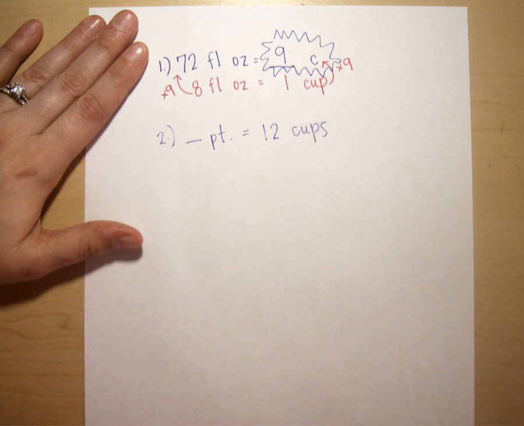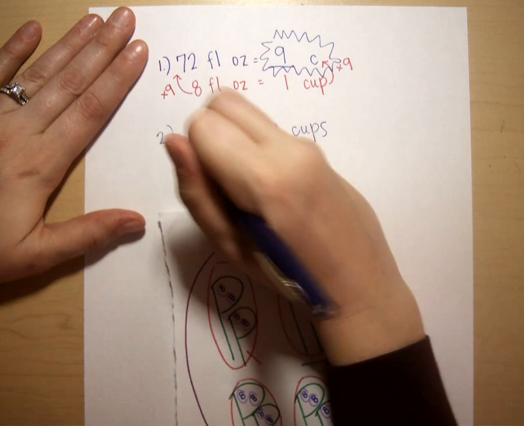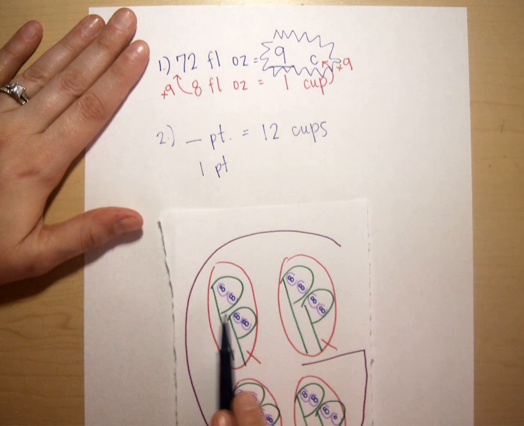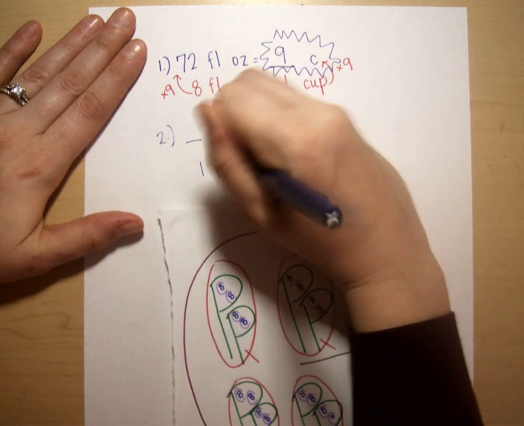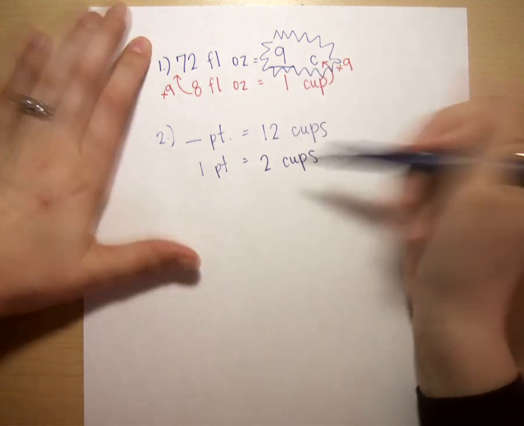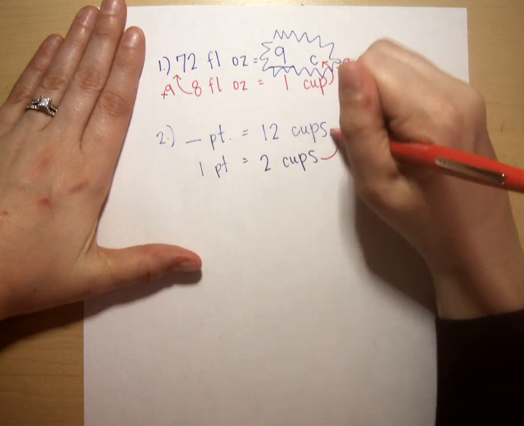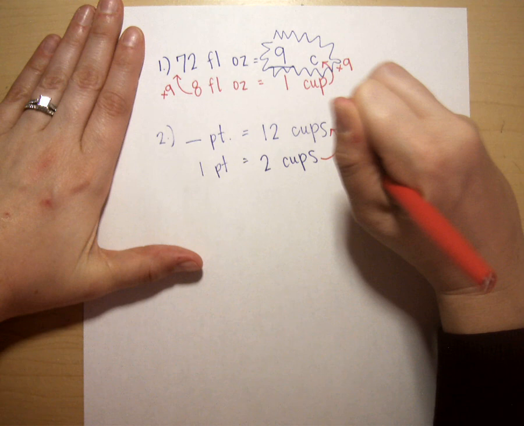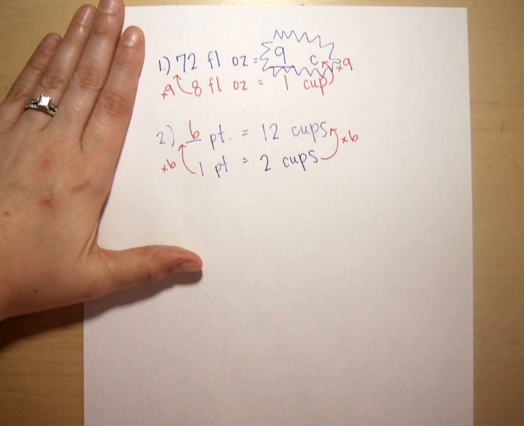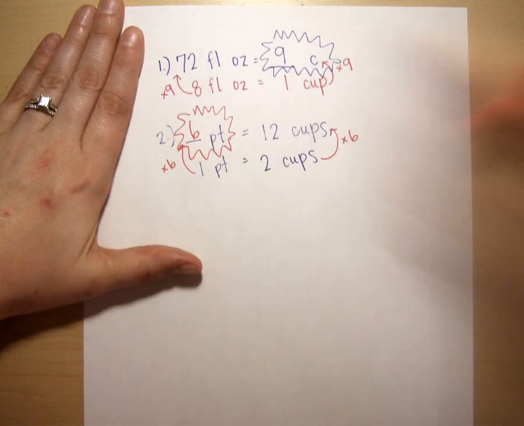So if I have my big G, I can see that in 1 pint, okay, so in one of these P's there, I have 2 cups. So then on this side, I go, well, how many times would I have to have 2 to get 12? I'd have to have that 6 times. So then over here, there'd be 6 pints and 12 cups.